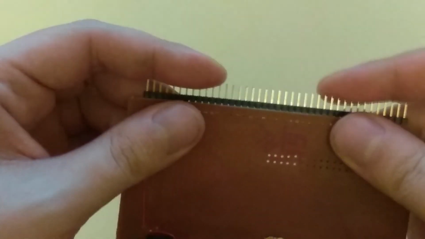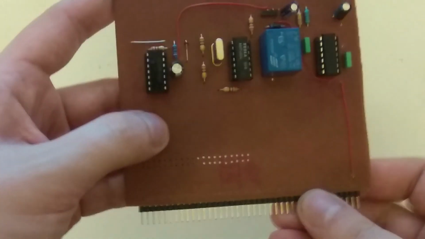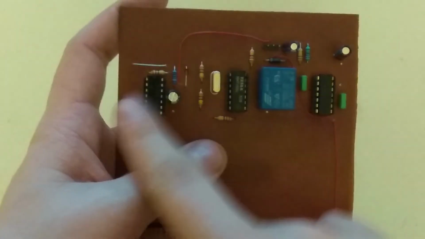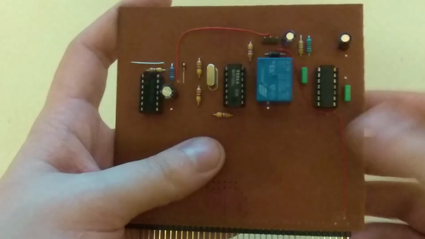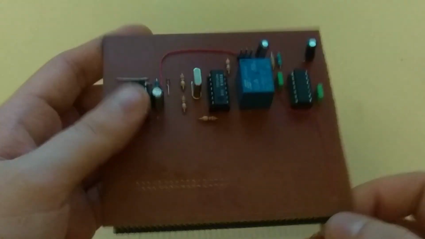I think it's equally rigid. So we've got the 3 chips here and the interface for the switches up here, also a relay that switches in between clock sources.